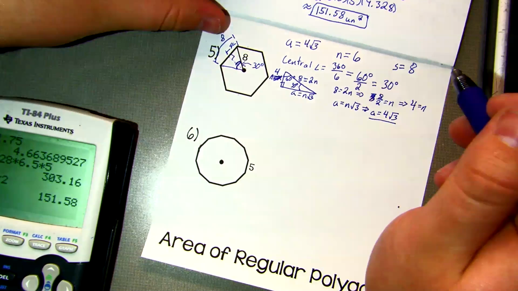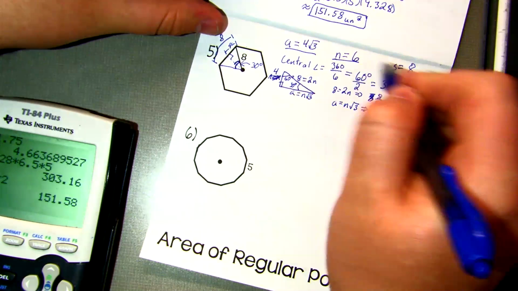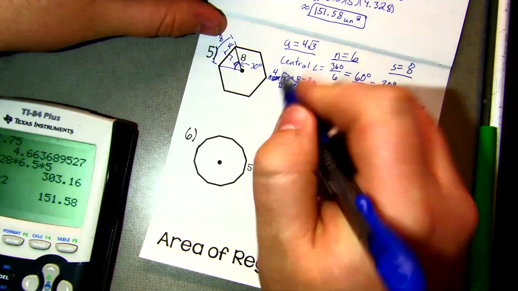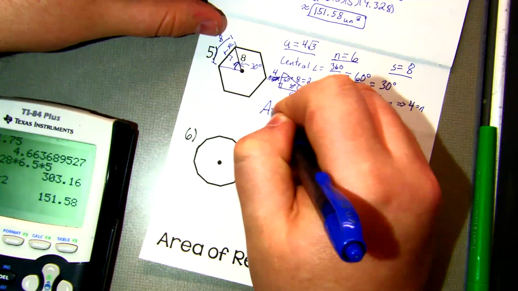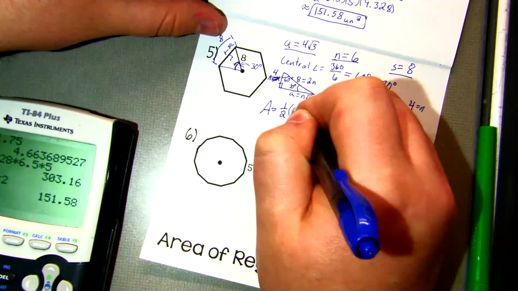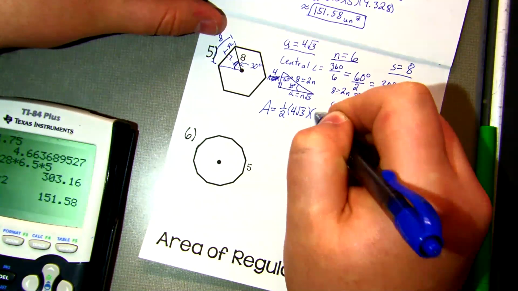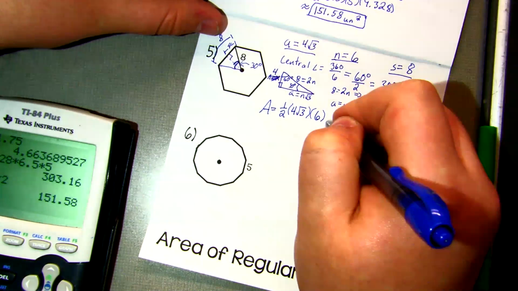For our next step, we've got all of our variables. We've got a, we got n, and we got s. So let's plug them into our calculator. A equals 1/2 times 4 radical 3 times 6 times 8.